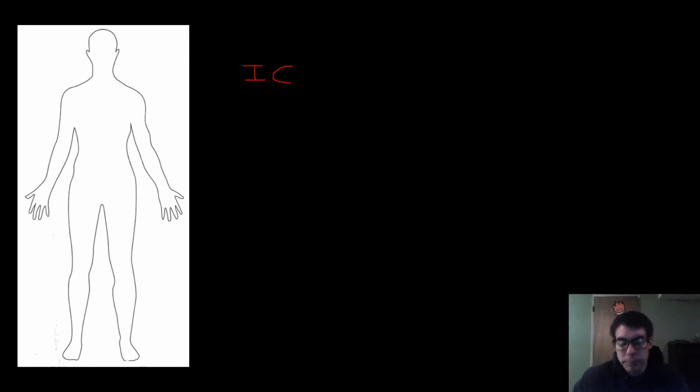So V1 is going to go right there. V1 is located at the 4th intercostal space, and I'm just going to draw an R for right.